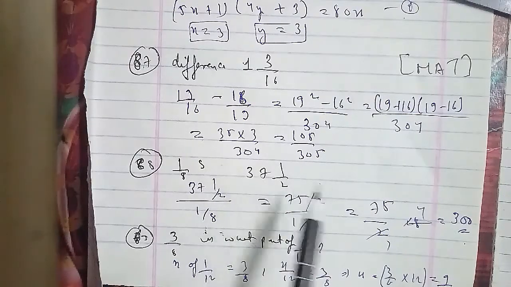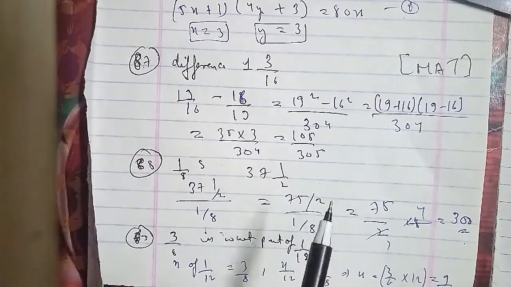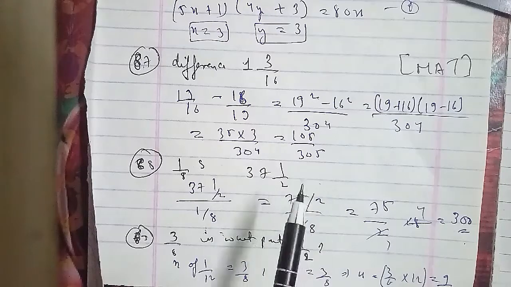In section 2 we have to cover data interpretation, where we cover tabulation, bar graphs, pie charts and line graphs as well.